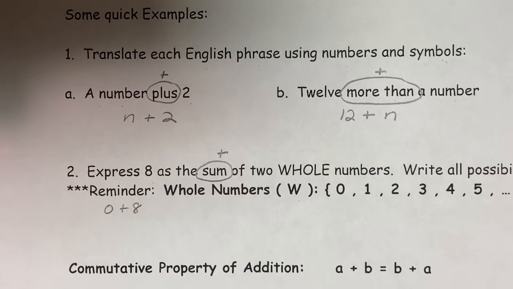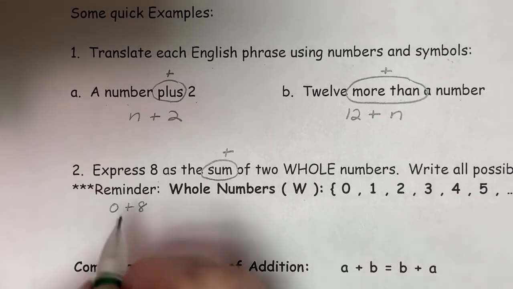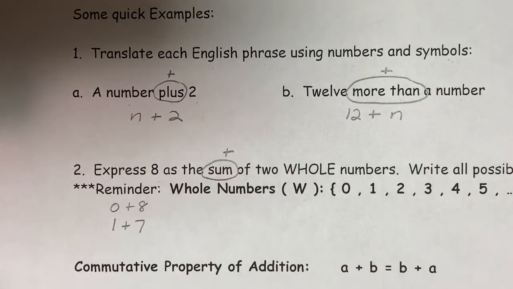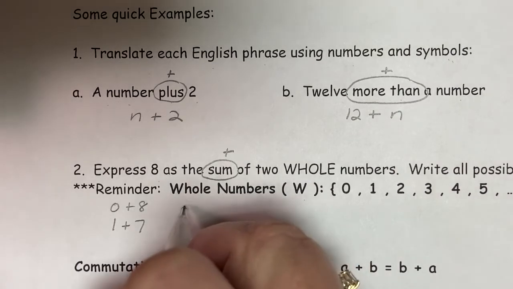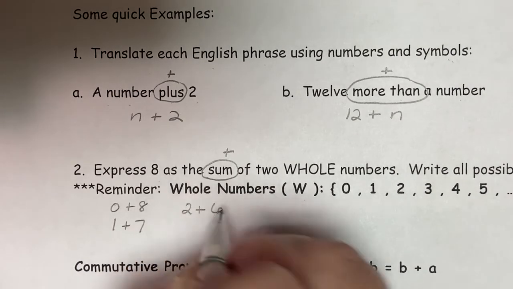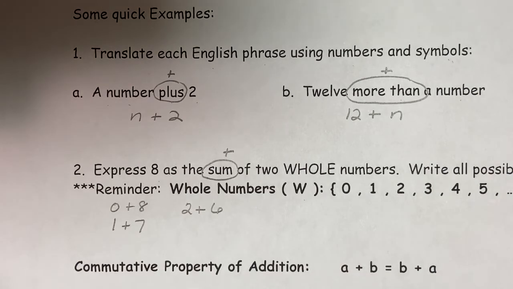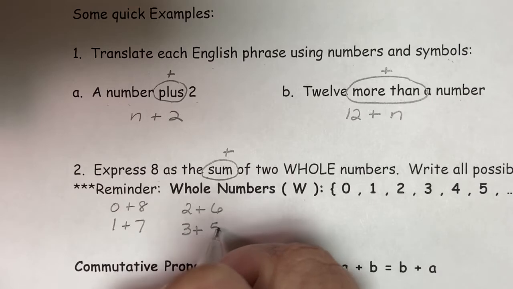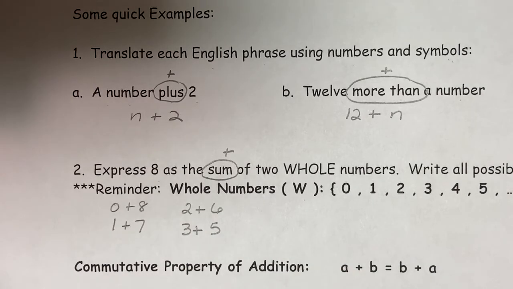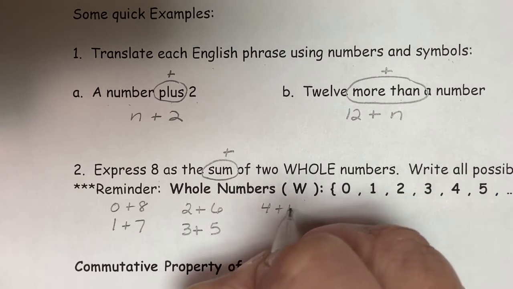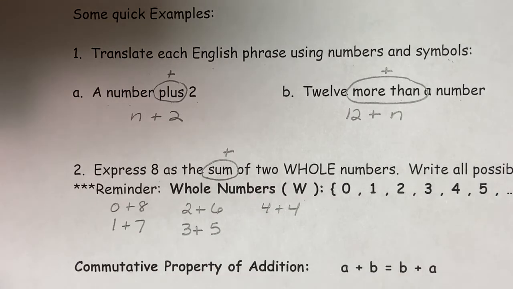I'm going to do this in a very organized way. I hope you can see that if I could do 1 plus 7, that would give me the sum of 8 as well. I would do 2 plus, but you can guess it, it's going to be 2 plus 6. That has a sum of 8. 3 plus 5 is a sum of 8. 4 plus 4 has a sum of 8.